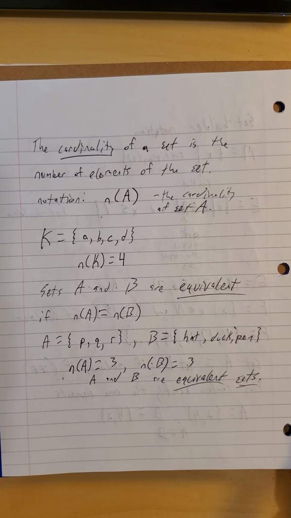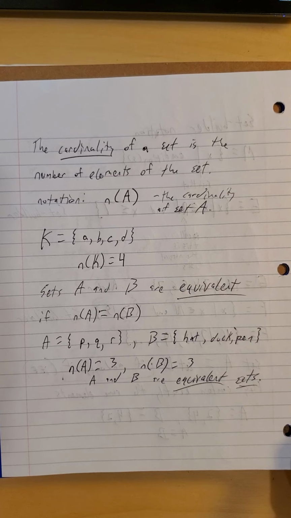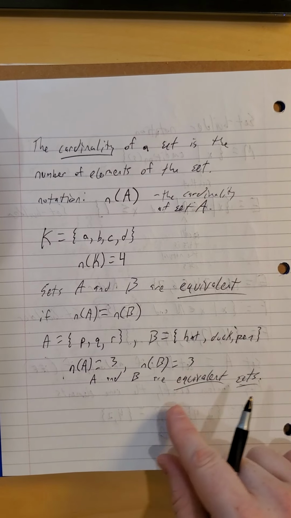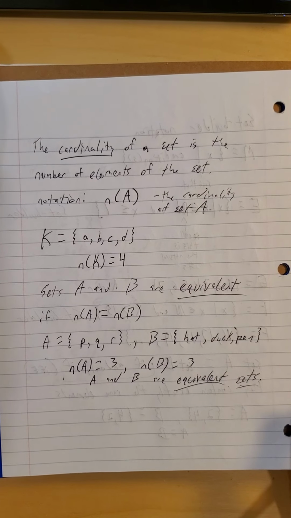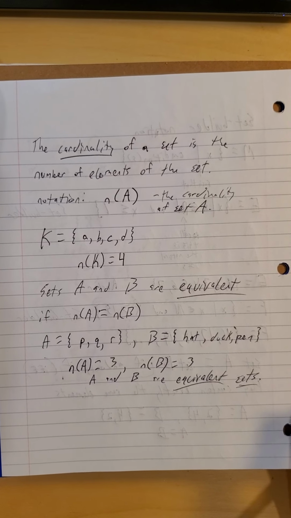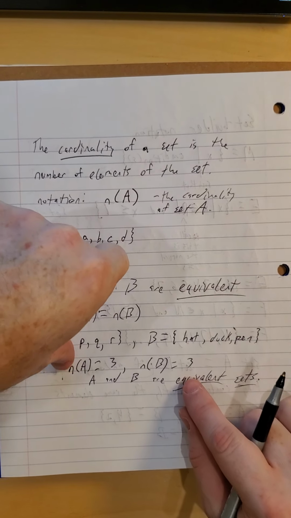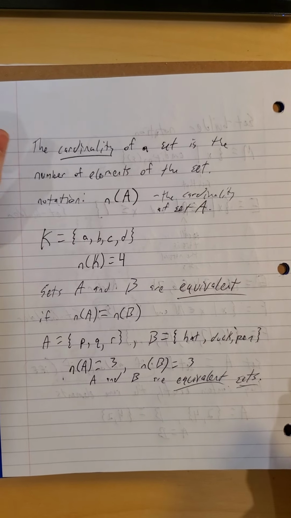So they do have some similarities. I can do a mapping from one to the other and some substitutions, things like that. But I cannot claim that they're equal. So equal is stronger than equivalent. Equal means they have exactly the same elements. Equivalent means they have the same number of elements.